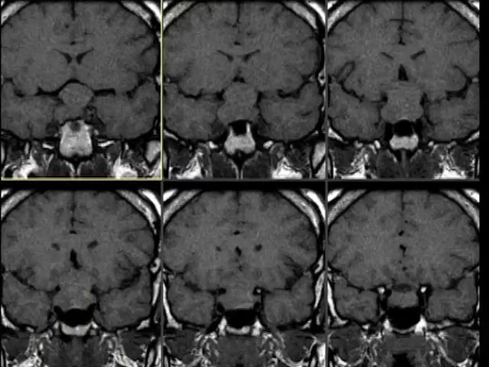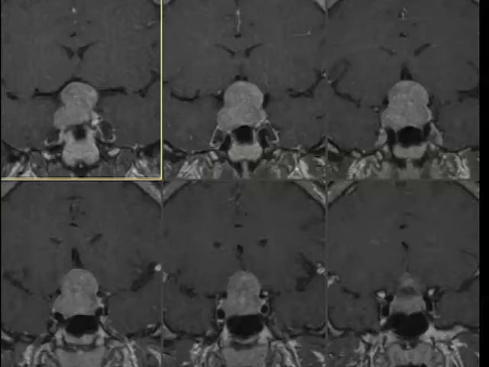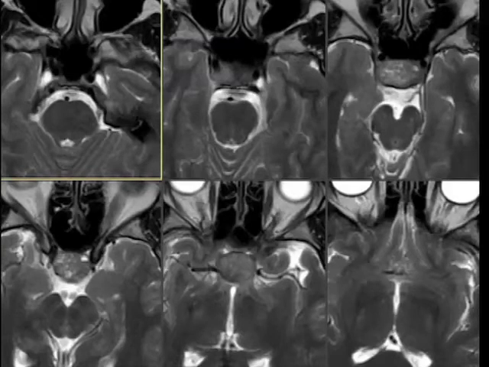And if you give contrast, it enhances homogeneously. And then we are talking about possible hemorrhage causing rapid overgrowth. There is some heterogeneity, and then there is some area of hypoenhancement that may be necrosis or some hypoperfused areas, but it doesn't have any definite area of hemorrhage.